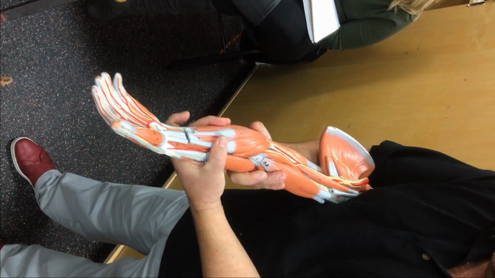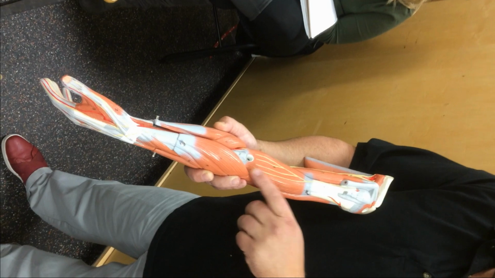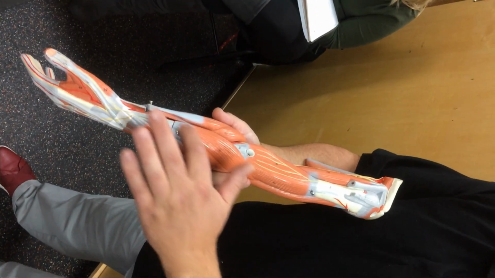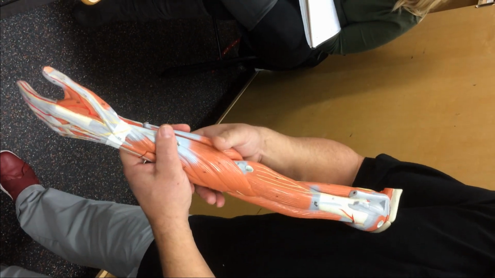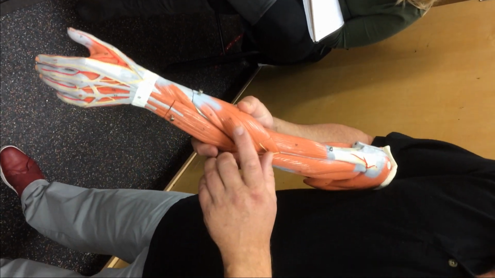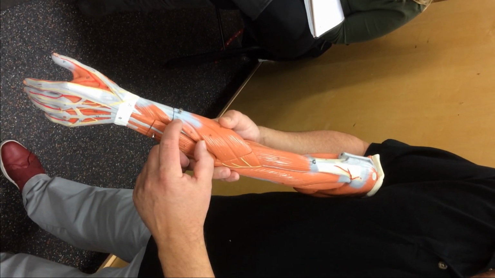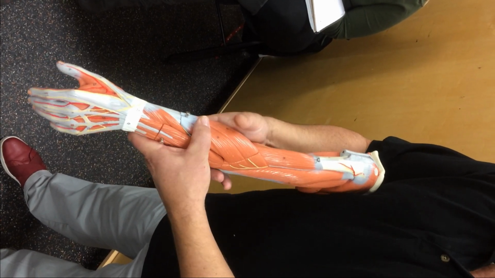Now we're going to flip to the extensor side. I'm just going to remove biceps brachii. Moving to the extensor side, the dividing line between the country of flexors and the country of extensors is brachioradialis, up on top when the thumb is up. Moving now to the extensors, extensor carpi radialis longus, the shorter one beside it, extensor carpi radialis brevis.